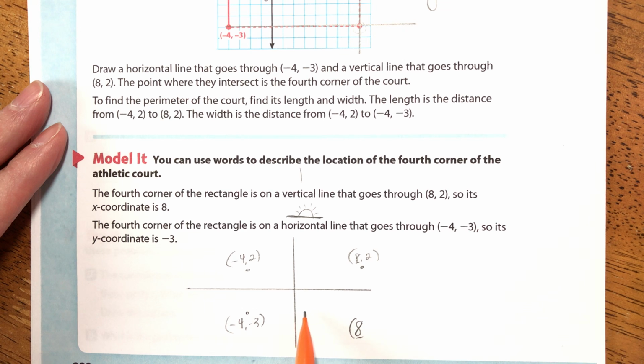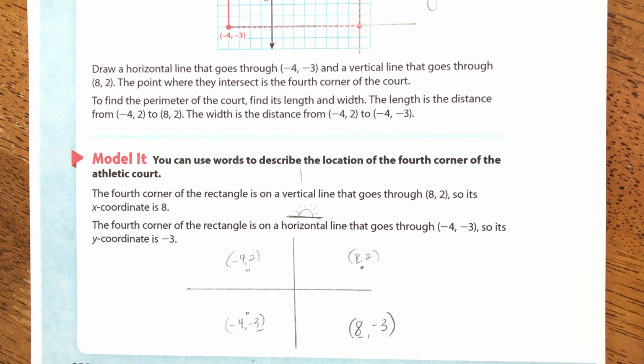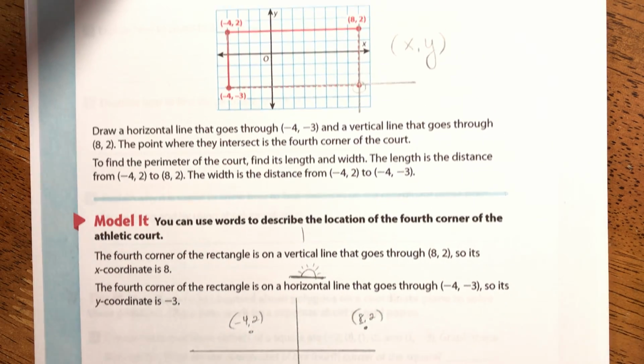If I go like this, they're saying that the y coordinate is the same. Does that make sense? It's going to drop down to be even with this. That's where the y coordinate comes in. So that's kind of cool. We figured out that that was 8, -3. Look, we didn't even count up here.